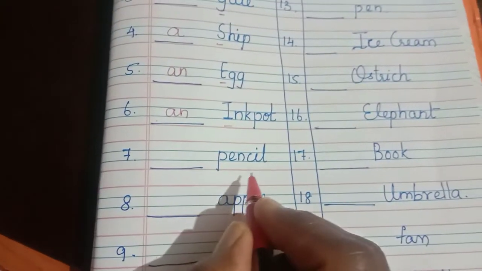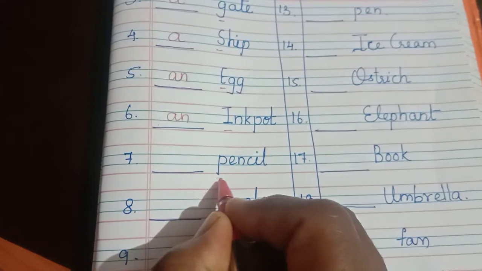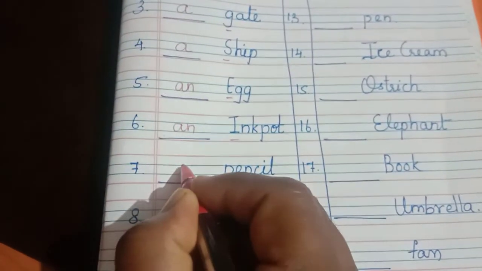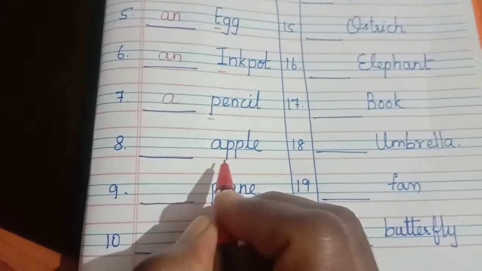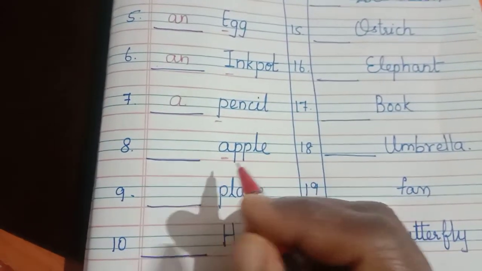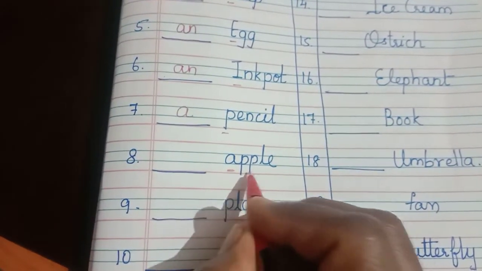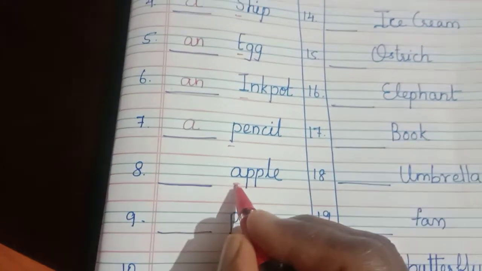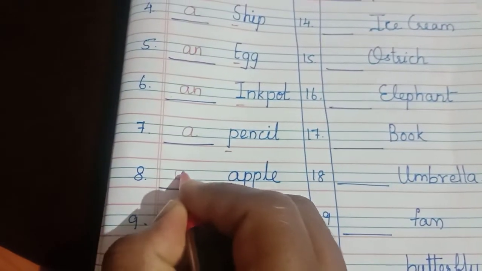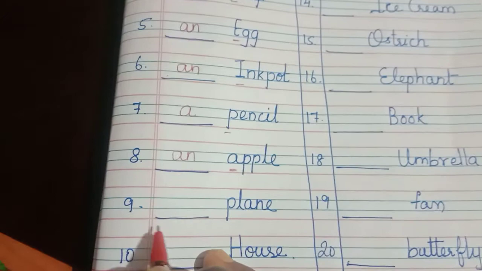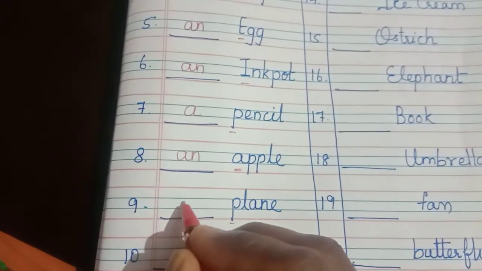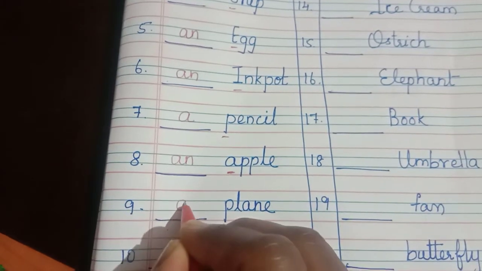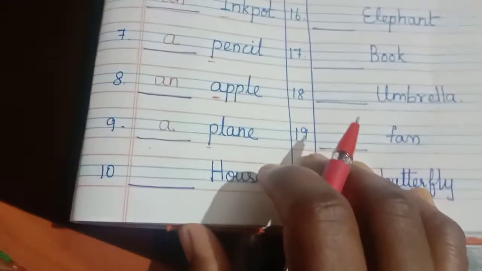Dash pencil. This P is a consonant letter, so we will write a pencil. Dash apple. The first letter is a vowel. A, E, I, O is the vowel, no? So we will write an apple. Okay, ninth one, dash plane. P is a consonant letter, so we will write it here a plane.